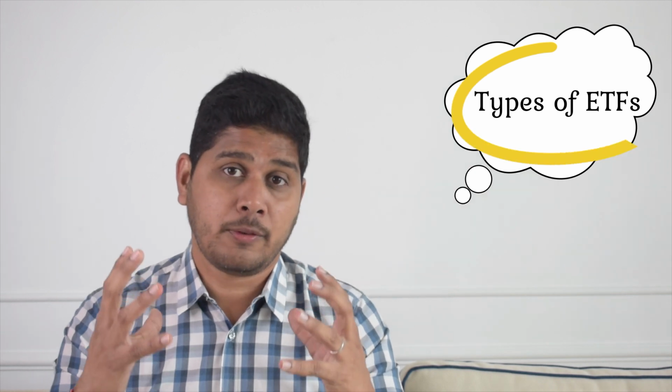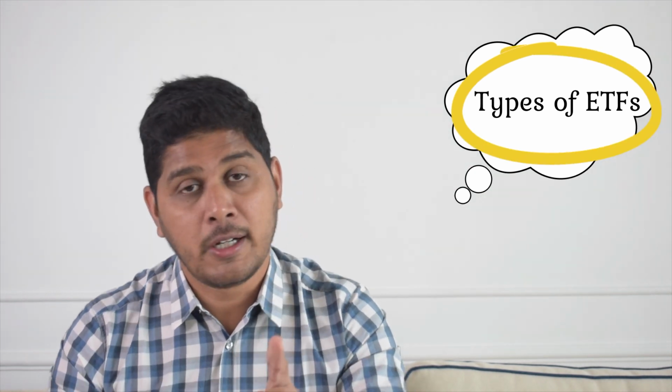What are the various types of ETFs in India? The first and the most popular being equity ETF. These essentially go and buy shares of listed firms. There are various types of equity ETFs. Index ETFs like Nifty 50, which goes and invests in Nifty 50 shares. And then there are sectoral ETFs like banking ETFs. And then there are thematic ETFs like investing in consumption as a theme.